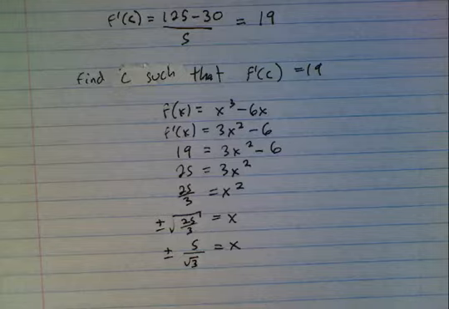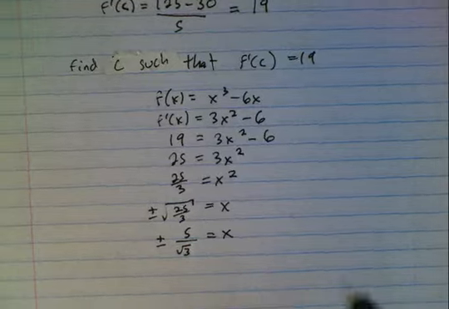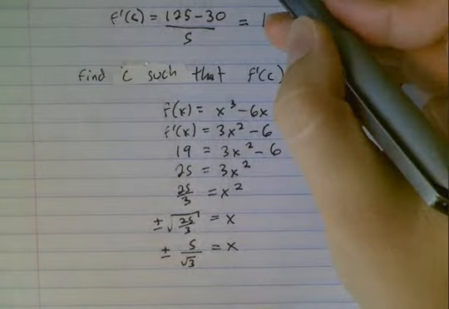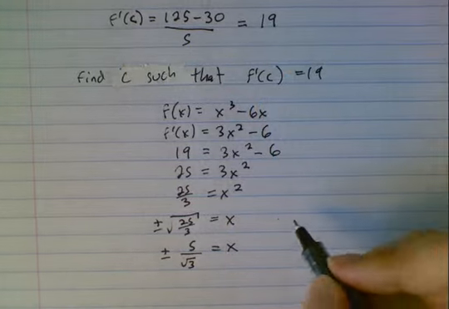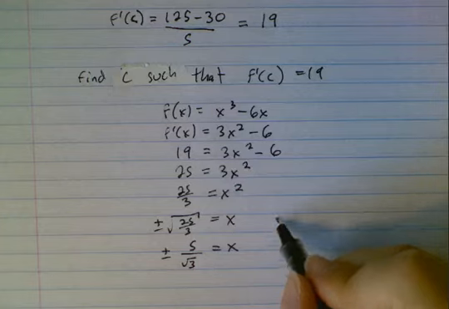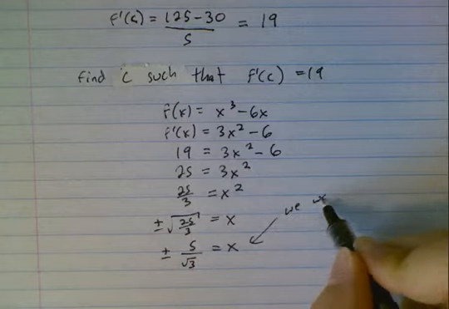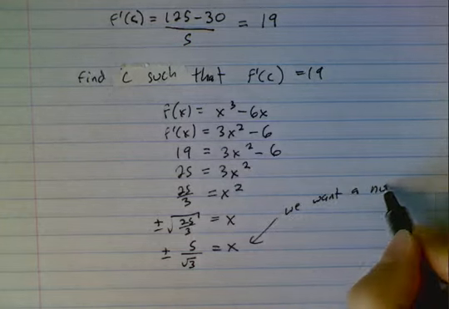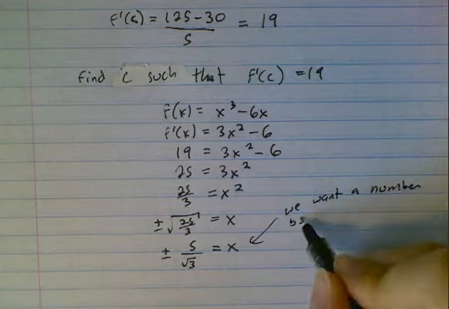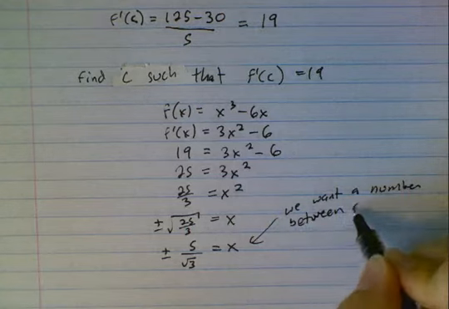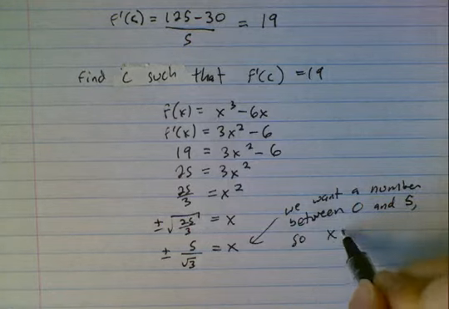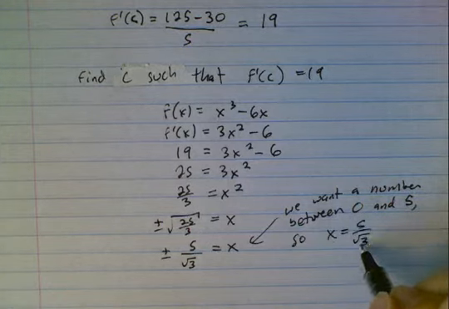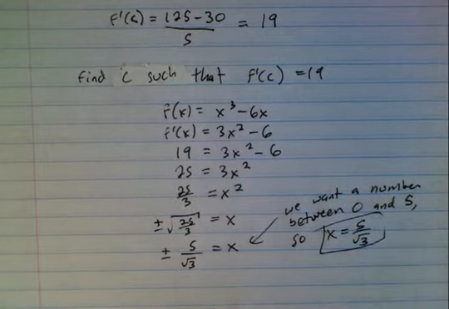However, notice that we only want a number between 0 and 5, so that means we have to have a positive number. So x equals 5 over the square root of 3.